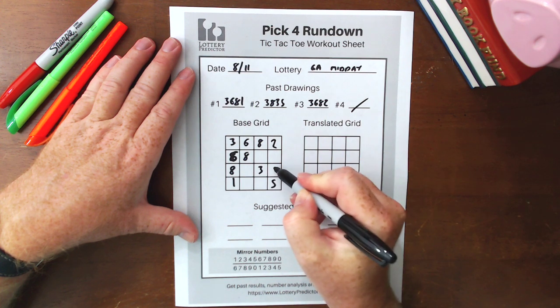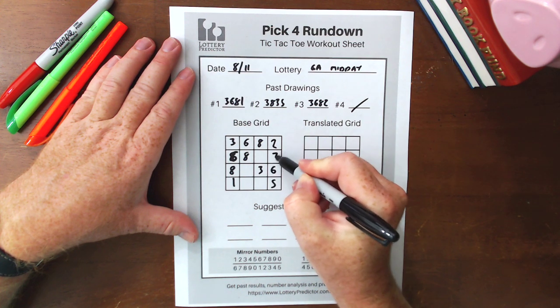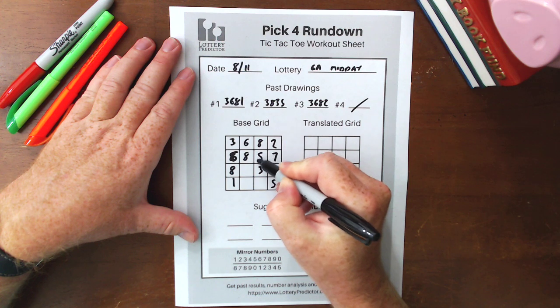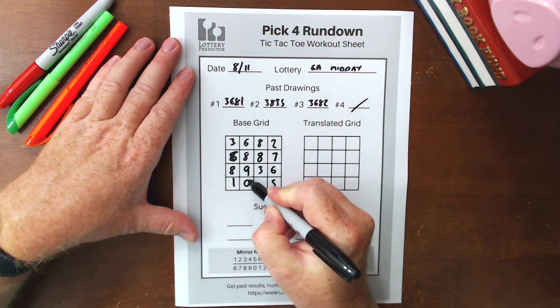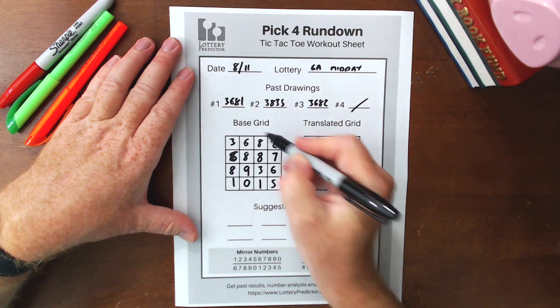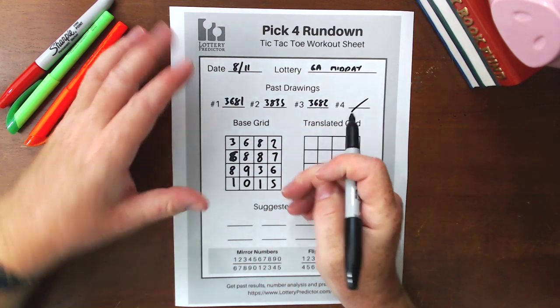So we'll go 5 to 6 to 7, and then keep going round, 8, 9. When you get to 10, you're going to flip back to 0. So we put 0 there, and then a 1 there. So that fills out our base grid like so.